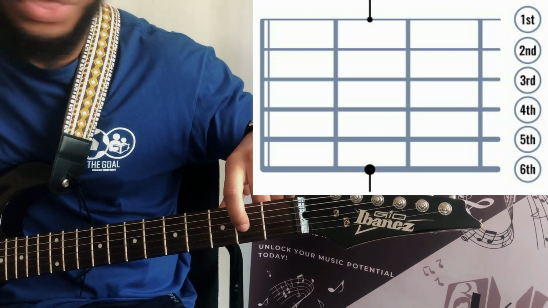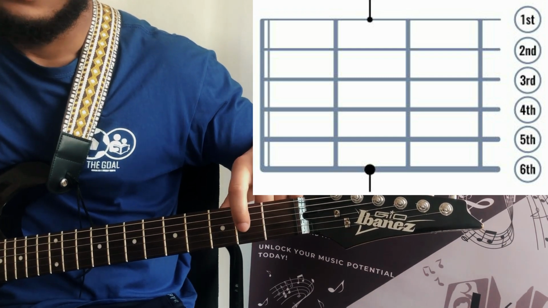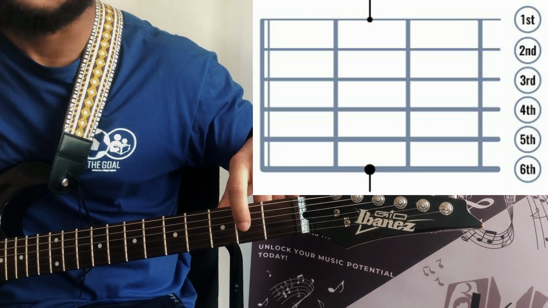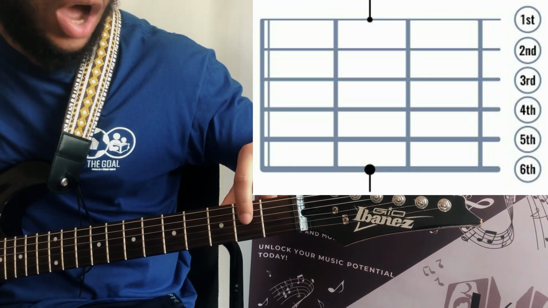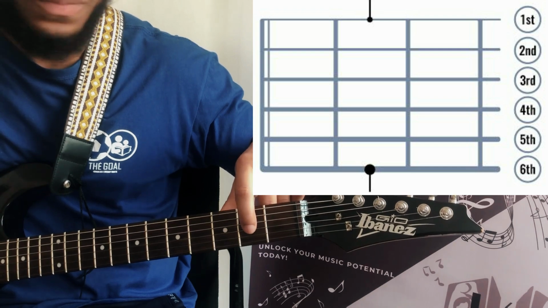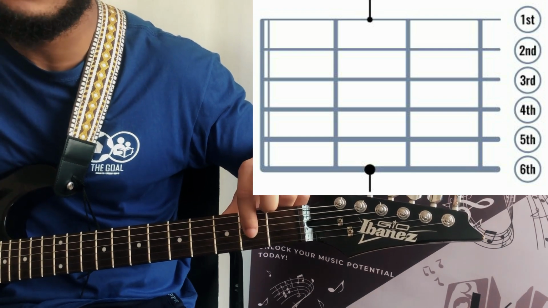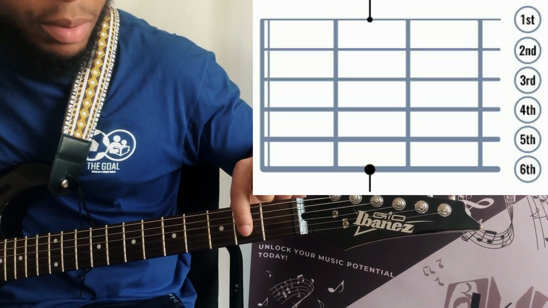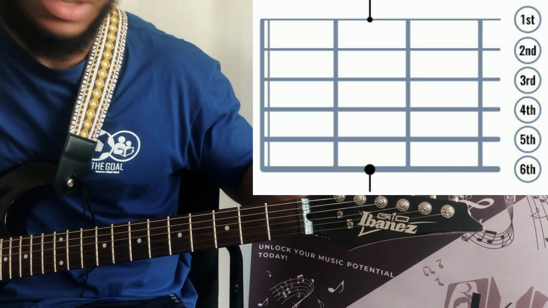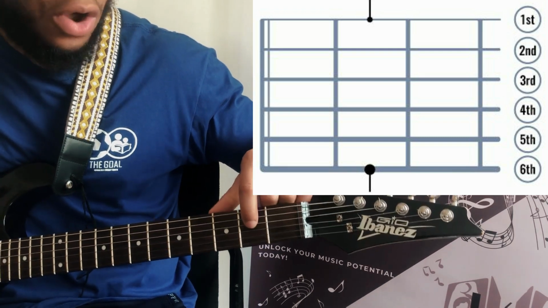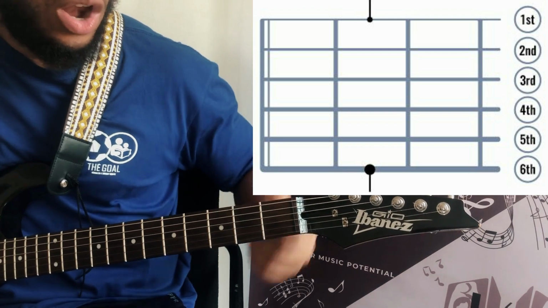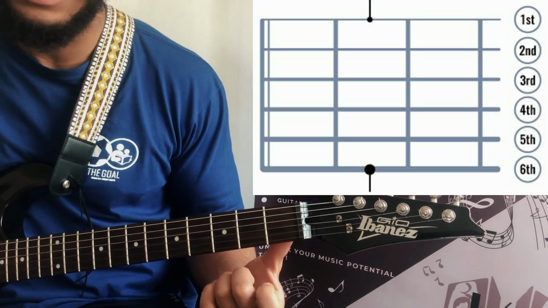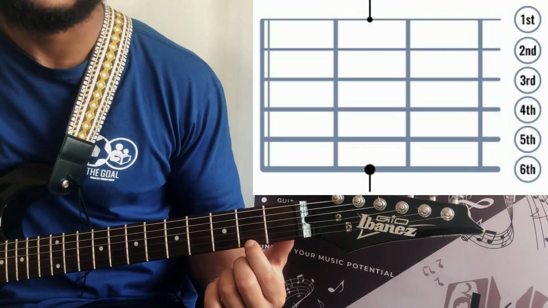And then your 3rd string is G, grows. So every adult dog grows. Then your 2nd string is B, which I remember B by saying barks. So every adult dog grows, barks. And then the last, which is the 1st string, is an E, so eats.